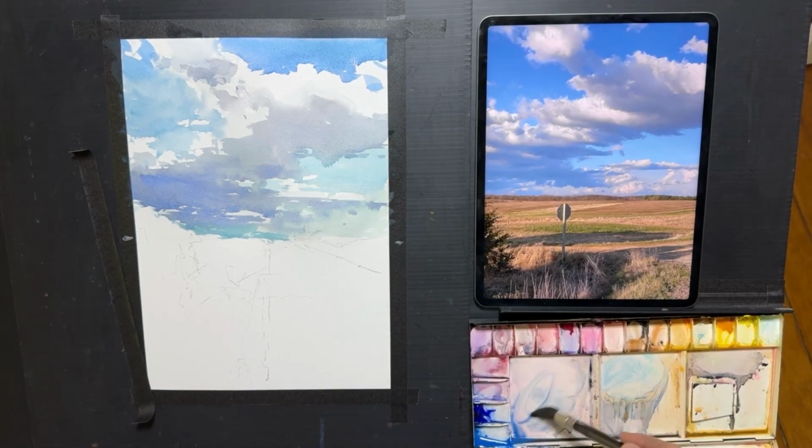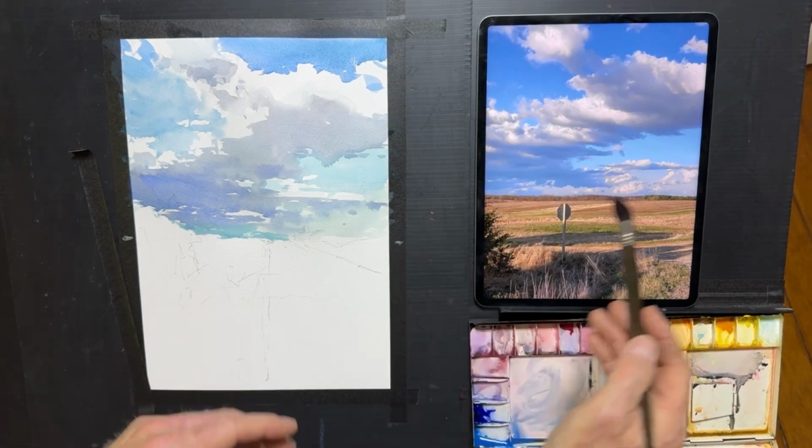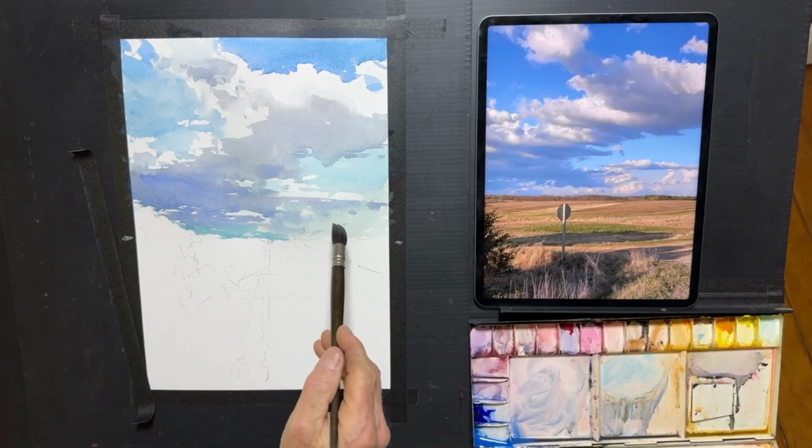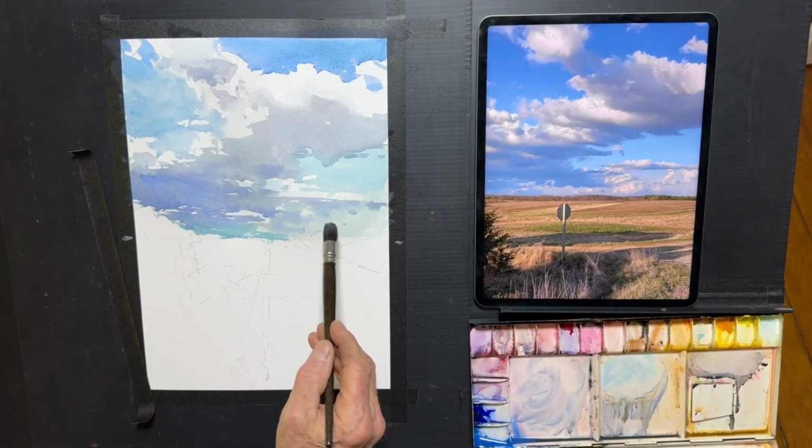So I'm just going to get one last little purplish grayish. Let's get some lavender. And get some of these little floatery, piffery bits.